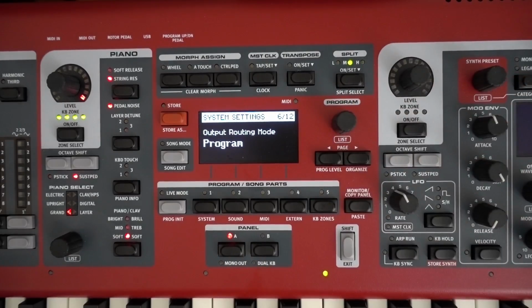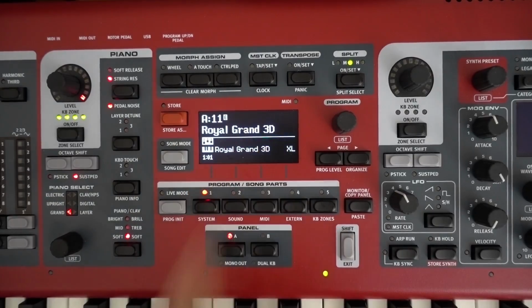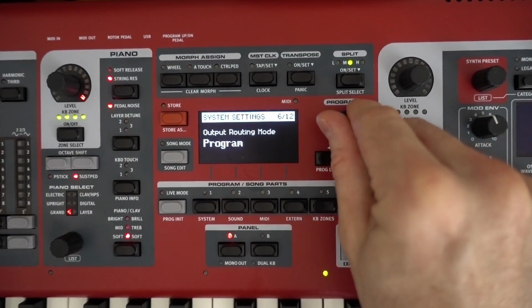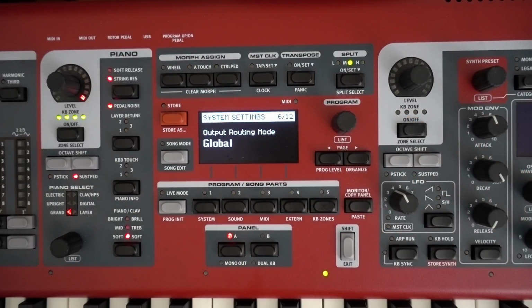versus Program, which means that only this program, and in this case it was Royal Grand 3D A11, only this program will be affected. So I'm going to set it to Global so that the settings I do here will affect every program going forward, and those are the override settings.